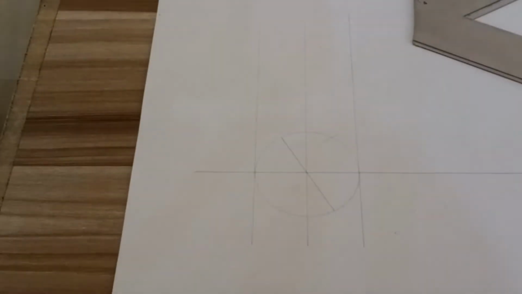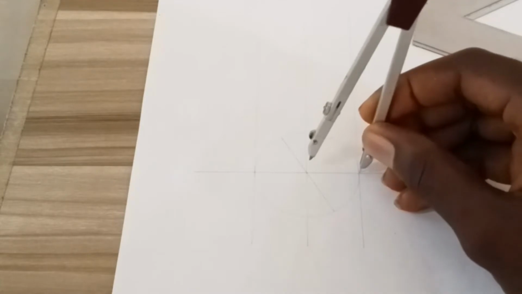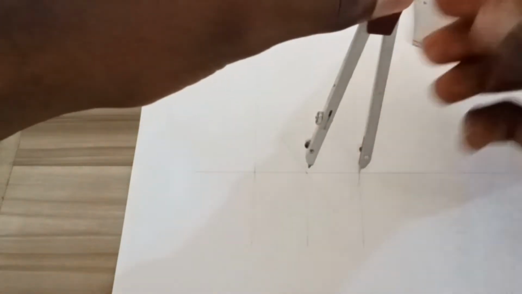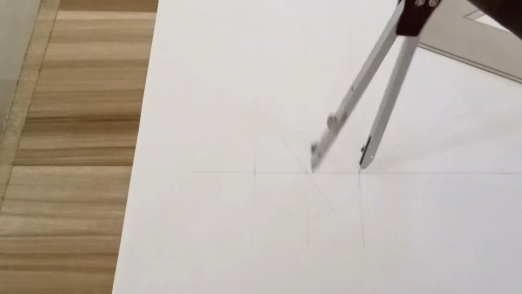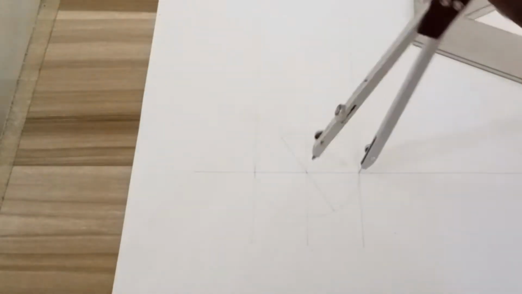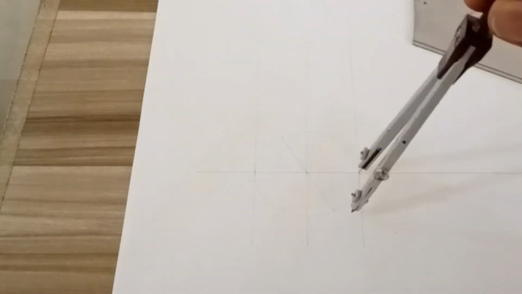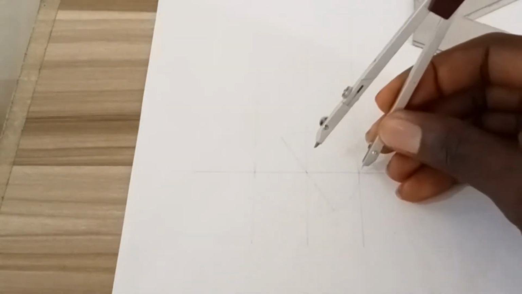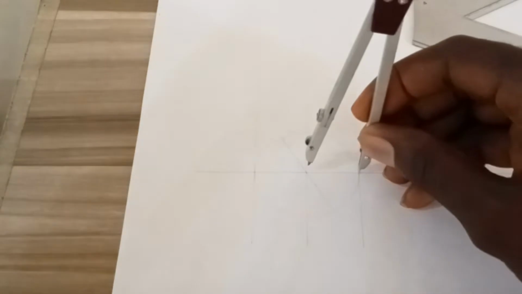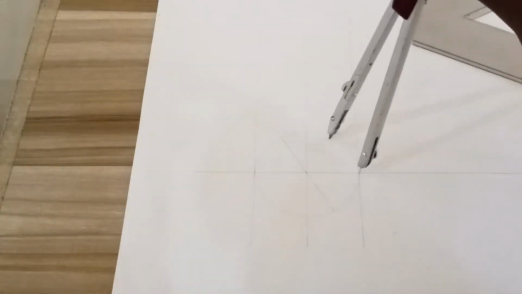Alternatively, you could use your compass. So get the radius of the circle you just drew. That will be about 2.5. On any side of the circle, you can put your pin and then cut the circle on its circumference. There's something you notice: this method and the first method of the set square will give you the same thing.